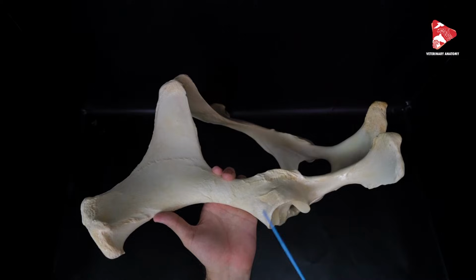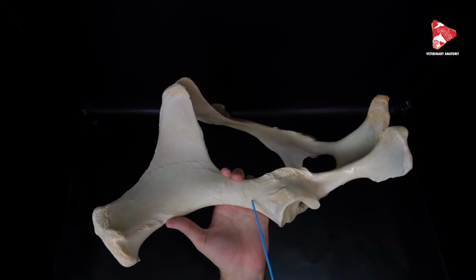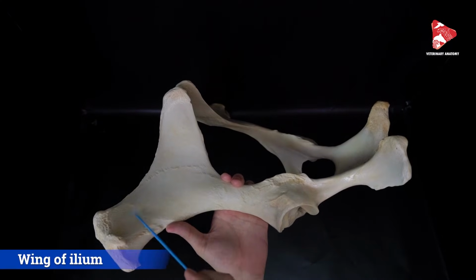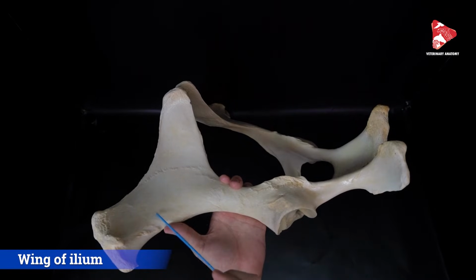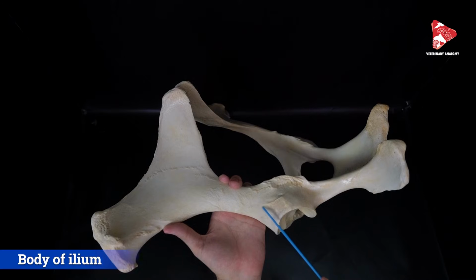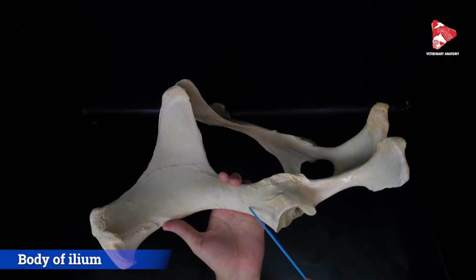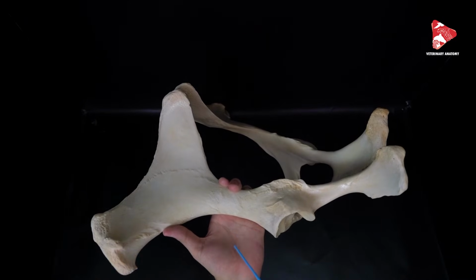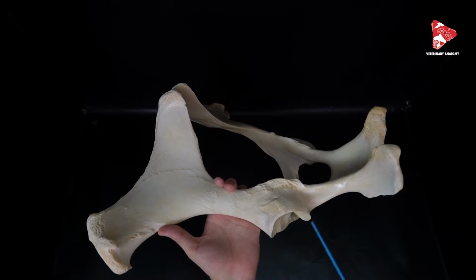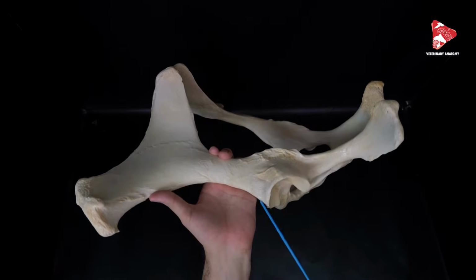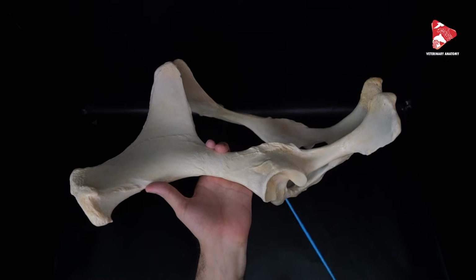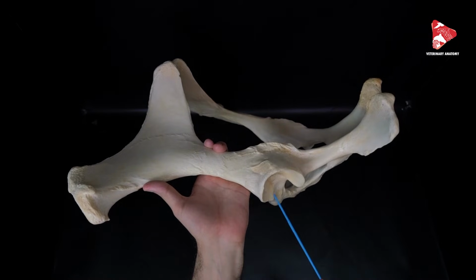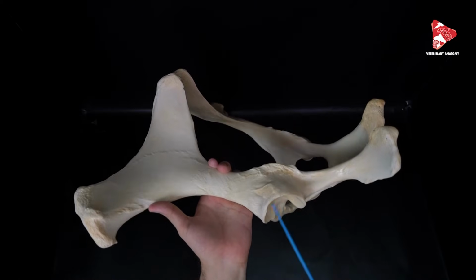The ilium can be divided into a cranial expanded wing here. As you can see, it's very flat and big, and a little bit here we have the columnar body. Here we have to mention that the three bones, ilium, ischium, and pubis, meet together here in the middle to form the acetabulum. That means the body of the ilium contributes to the formation of the acetabulum.